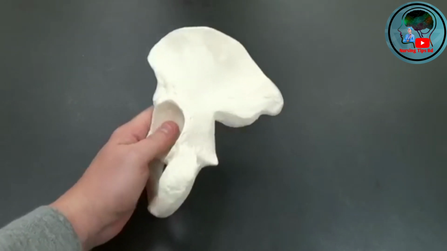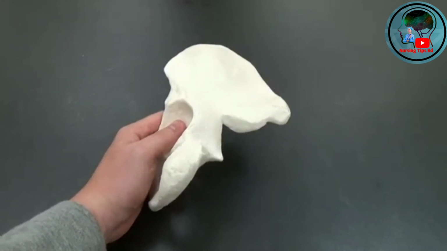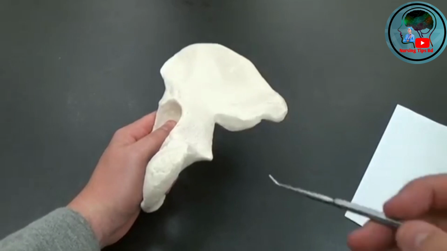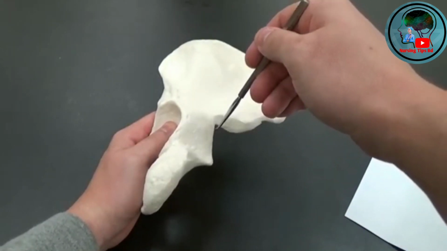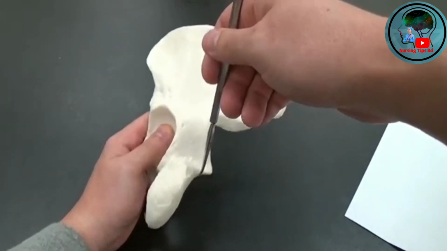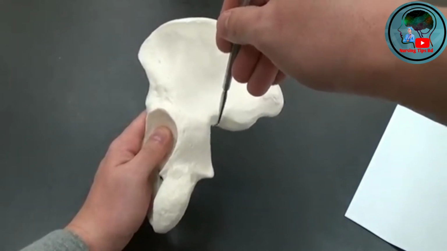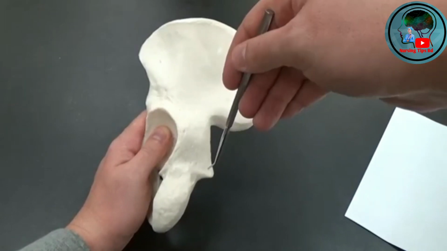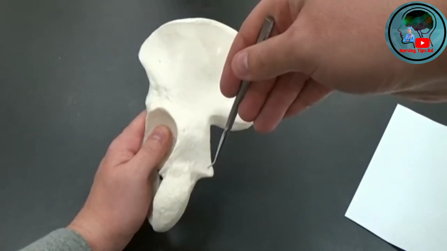On the back, or kind of on the side here really, you can see the greater sciatic notch right here, and the lesser sciatic notch right here. So the greater is this larger one, the lesser is right here underneath the ischial spine.